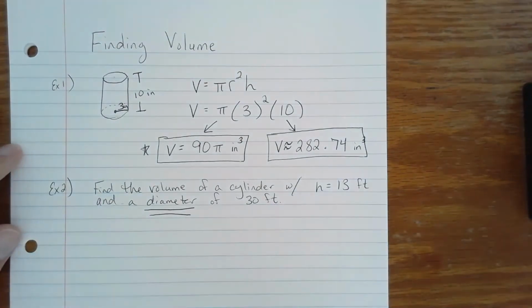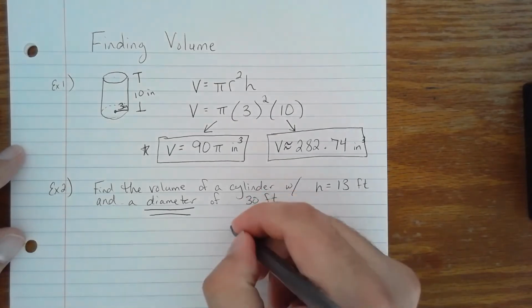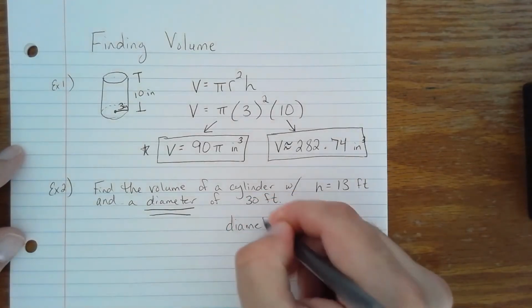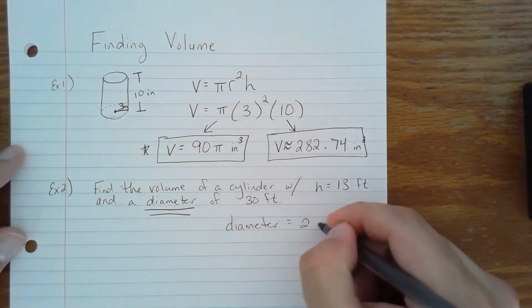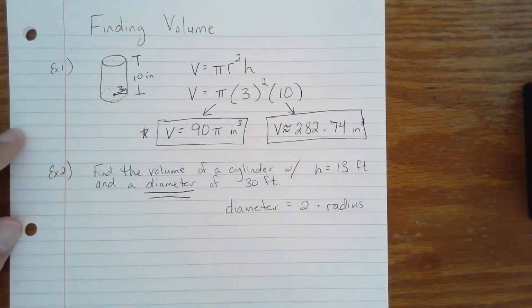It's very important to me that we look at each word in the problem very carefully because a diameter is not a radius. In fact, a diameter is twice your radius. If you don't remember this, diameter equals 2 times your radius. It's very important to know. If you remember that, then in this case, we would take half of this 30.